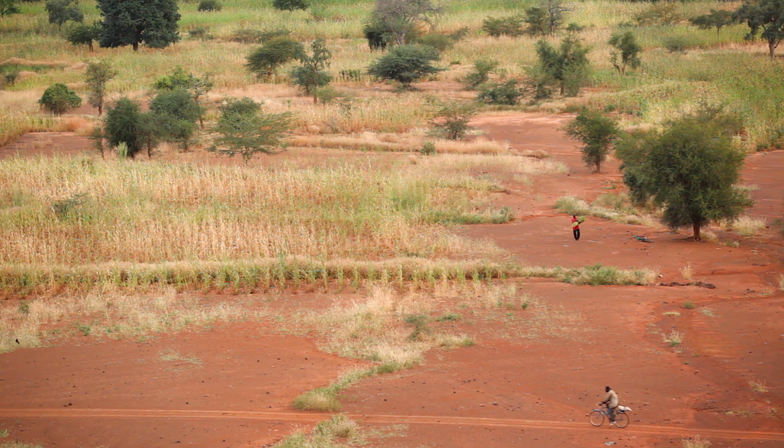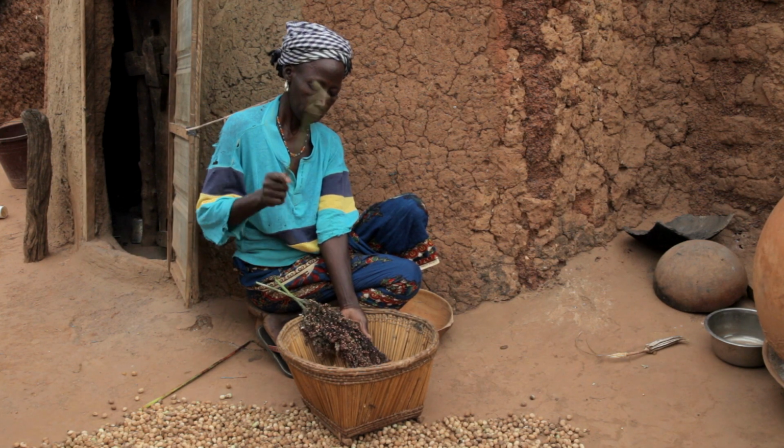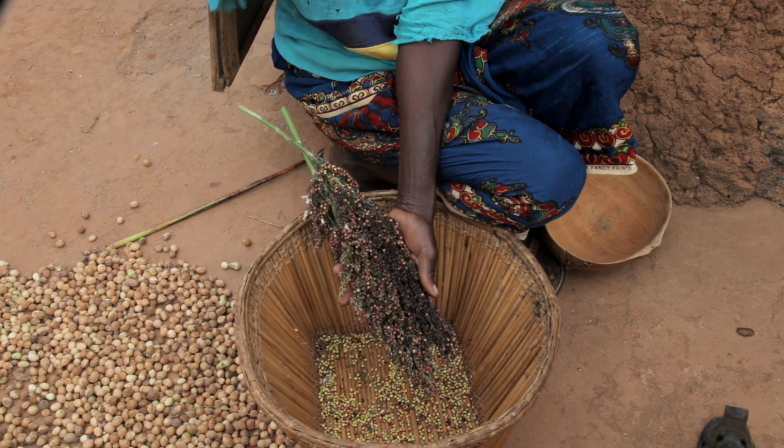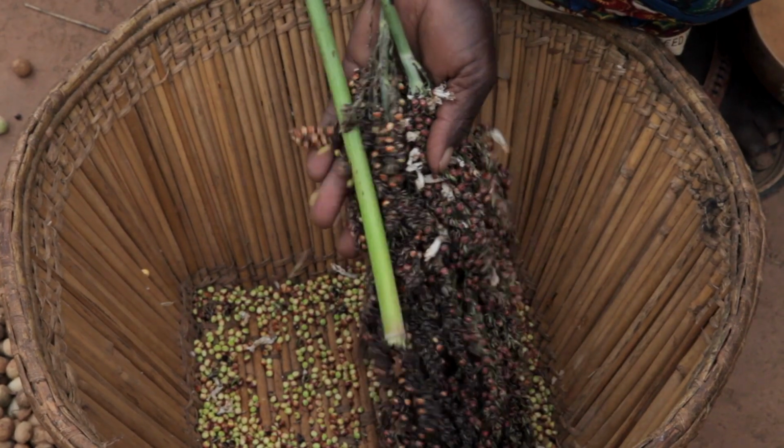We have seen in Burkina Faso some farmers who have managed to double their sorghum yields, not by external inputs, but by simply slicing their sorghum stalks, allowing them to lie in the field as cover. And only by doing that, they have managed to double their sorghum yields.